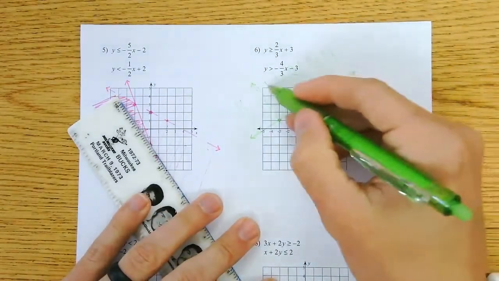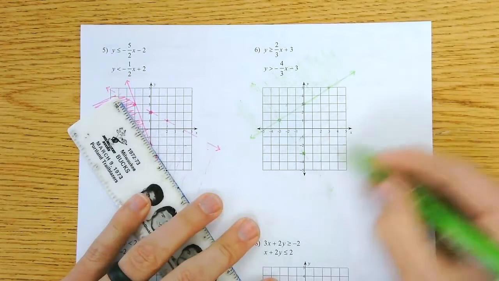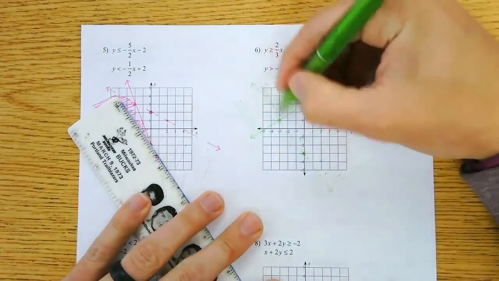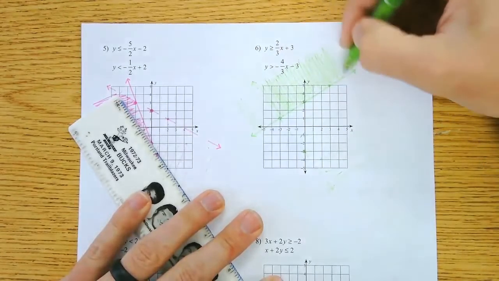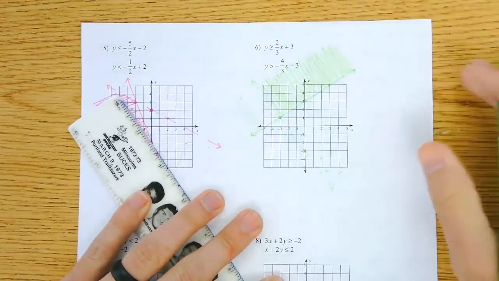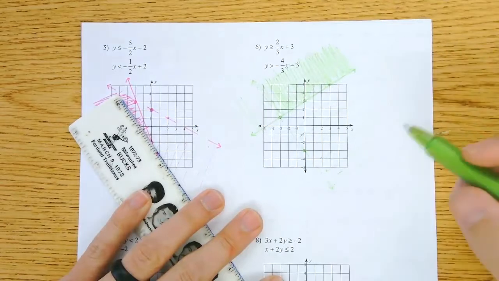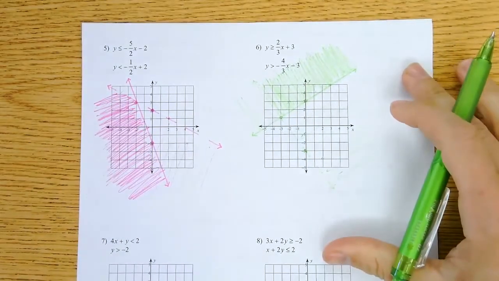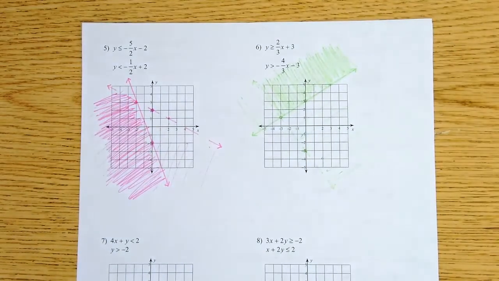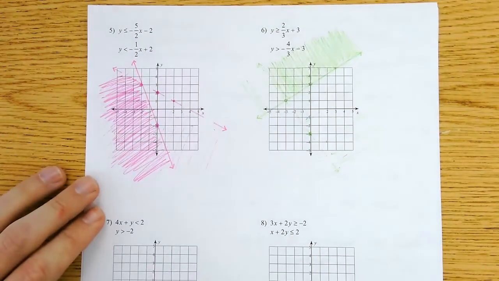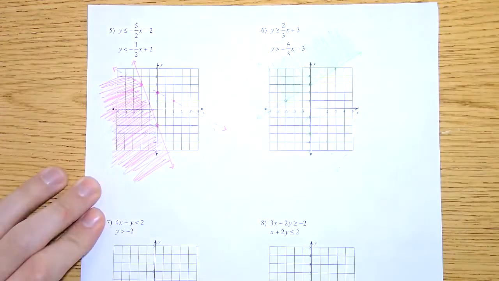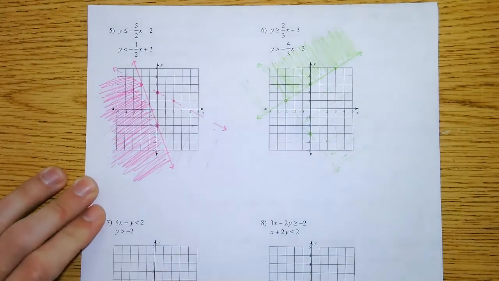And again, shading above. So my overlap region would be that section up there. All right, this pen didn't work out that great, but get the idea.